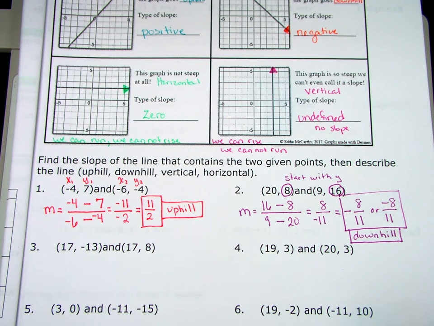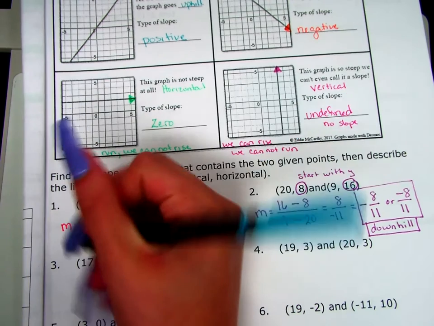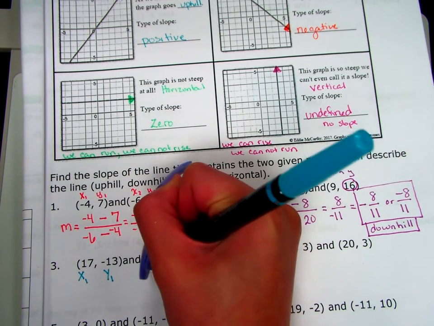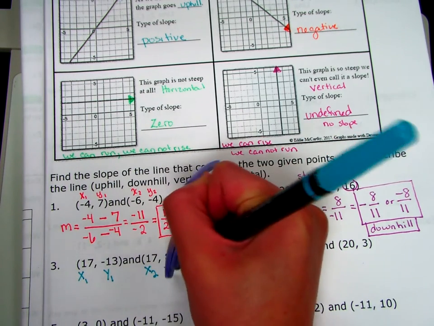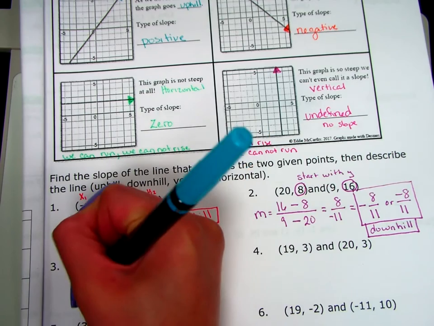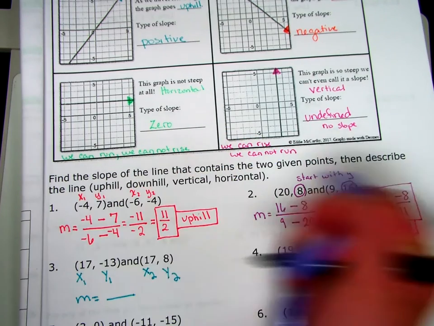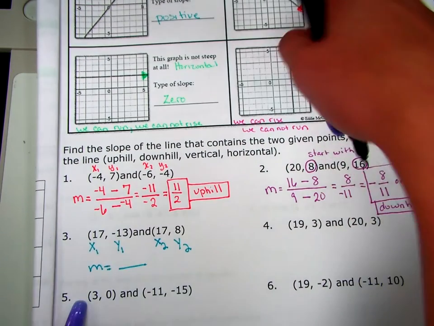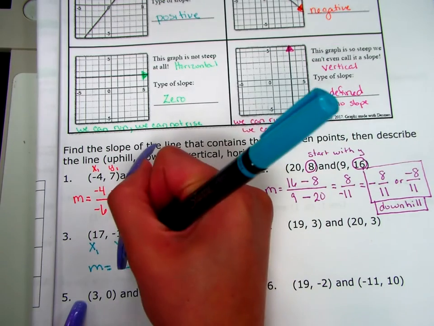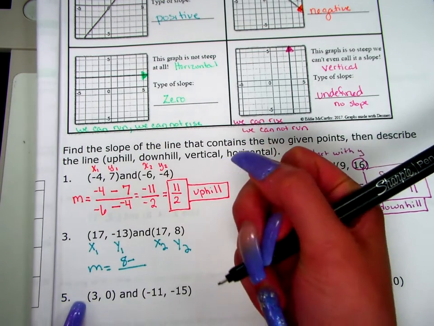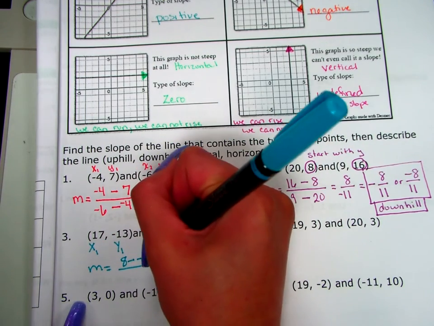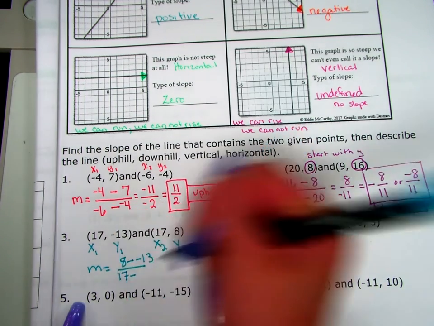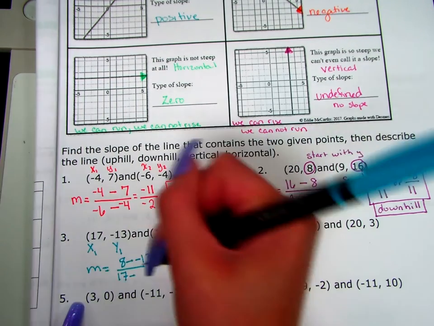Okay. So first, you want to label. This is X1. This is Y1. Be a good audience. This is X2, and this is Y2. Put M equals this. So can you slide it up just a little bit so you can see? Other way. There you go. So we're going to plug in the Y2, which is 8. And we're going to plug in the Y1, which is -13. And then we're going to plug in the X2, which is 17. And then plug in the X1, which is 17 as well.